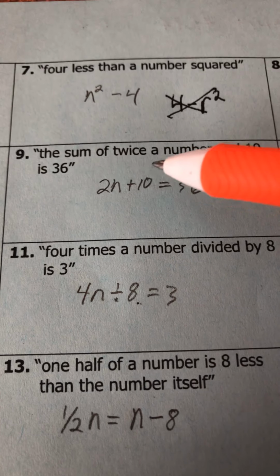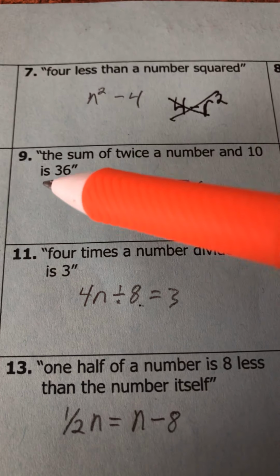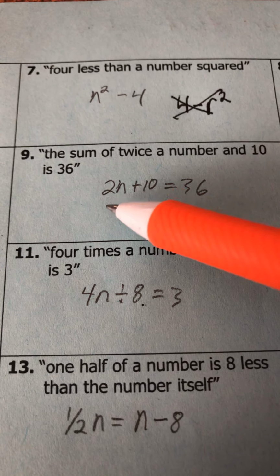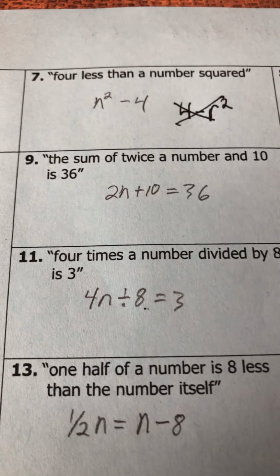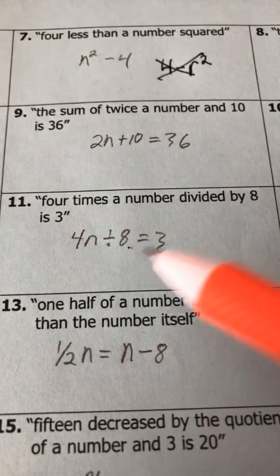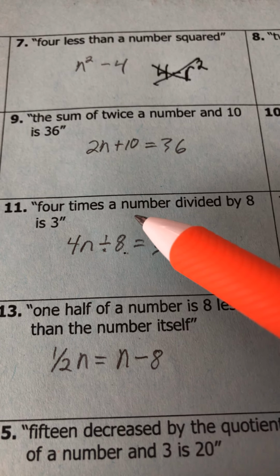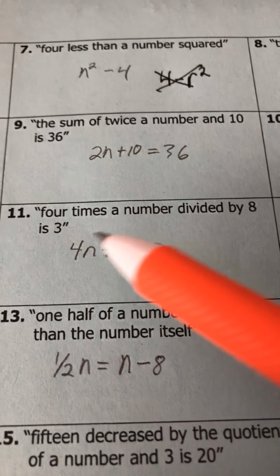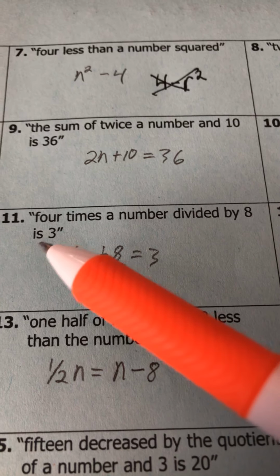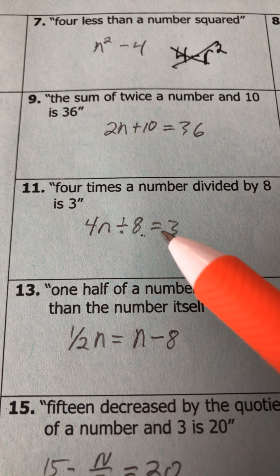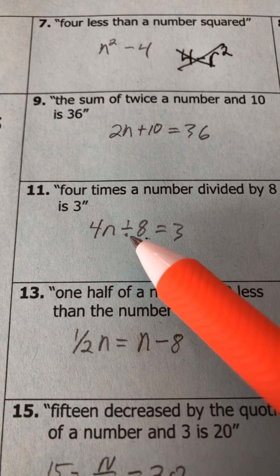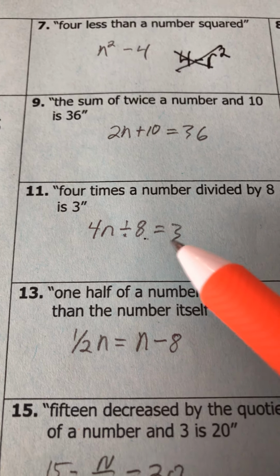Number 9, the sum of twice a number and 10 is 36. So twice a number and 10 equals 36. So 2 times that number plus 10. Number 11, 4 times a number divided by 8 is 3. Whenever you get is, now we're on equations, is going to mean equals. So I have 4 times a number, and it's divided by 8, and it is or equals 3.